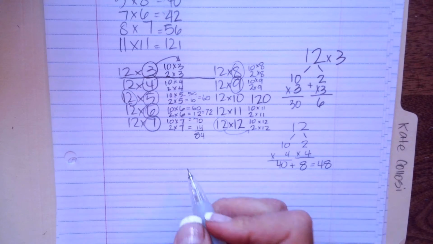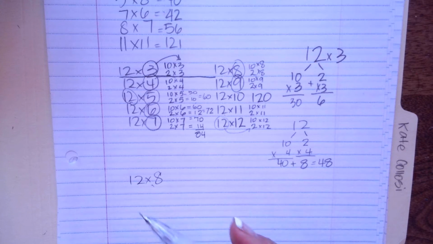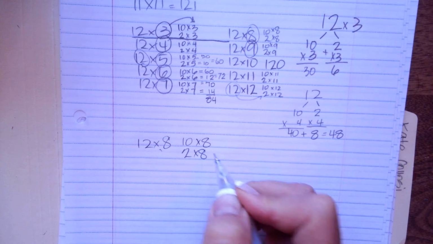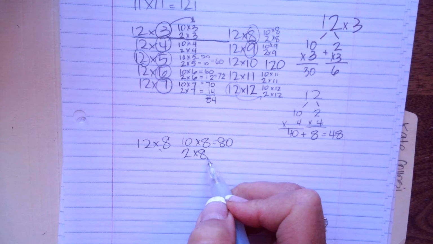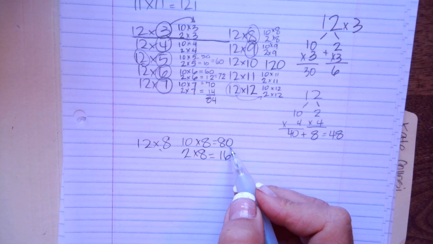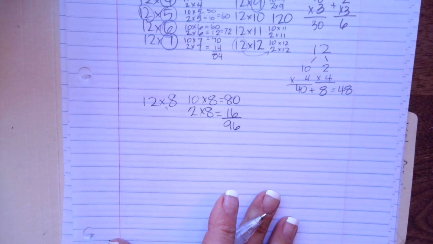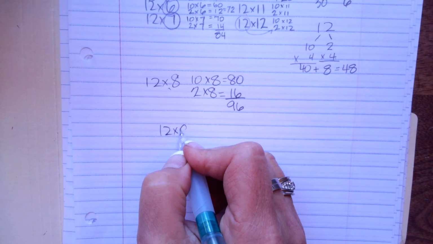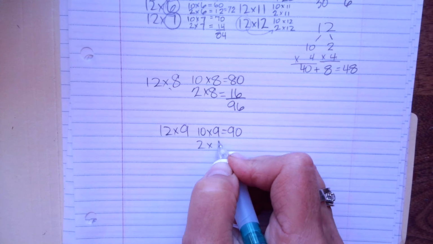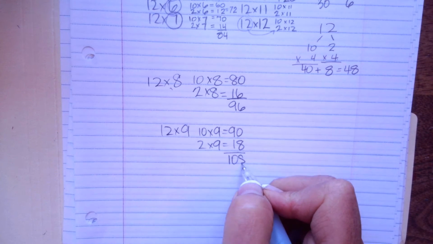10 times 8. So I'm going to write these over here just so we have more room. 10 times 8, we're splitting into 10 times 8 and 2 times 8. 10 times 8 is 80, and 8 times 2 is 16. 80 plus 16 is 96. 12 times 9, we're going to do 10 times 9 is 90, and 2 times 9 is 18. 90 plus 18 is 108.